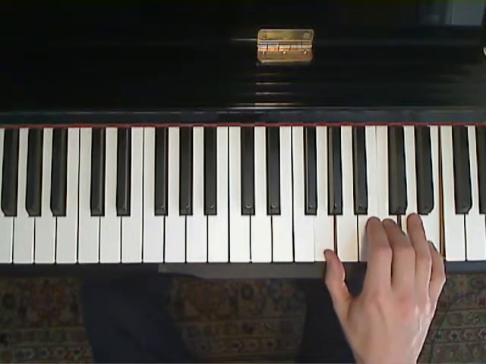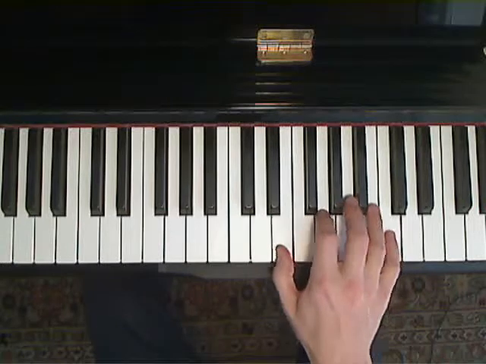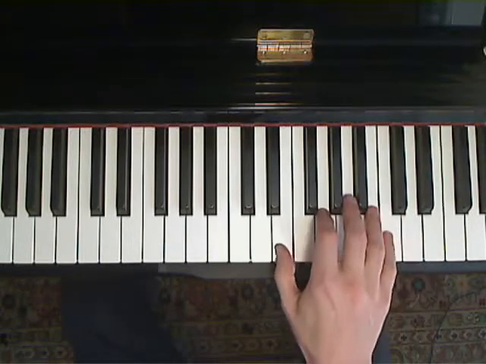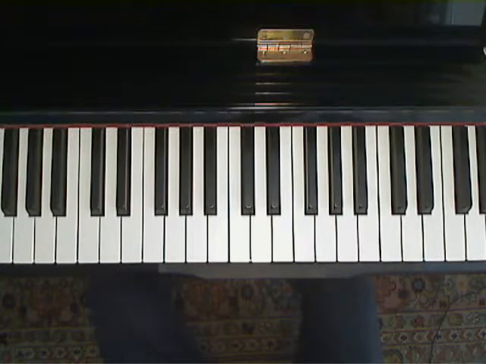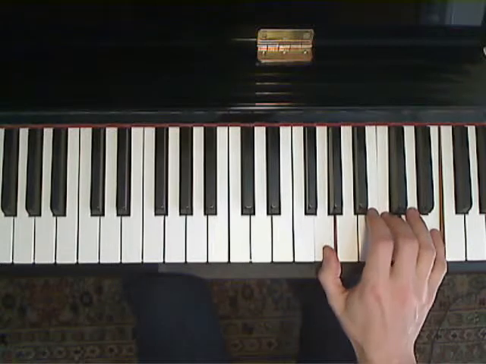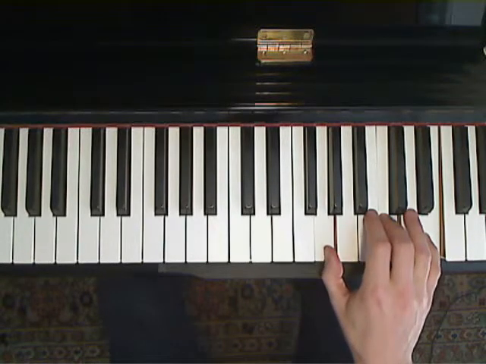So it often happens that people think that these are different inversions, and they call these different positions, since they are only different ways of using the same chord, of playing the same chord.